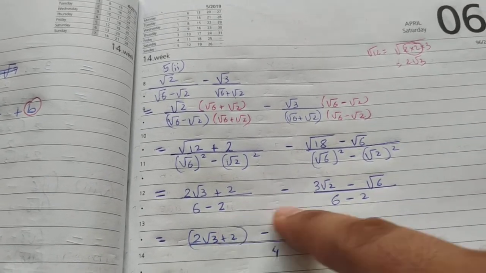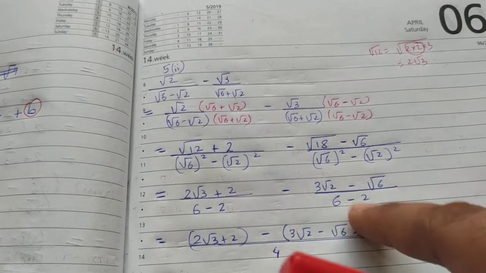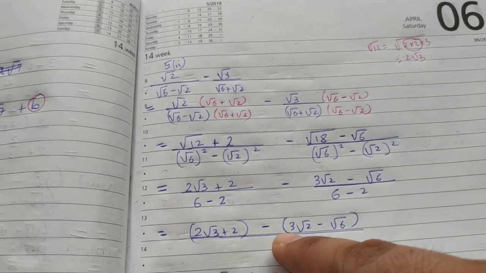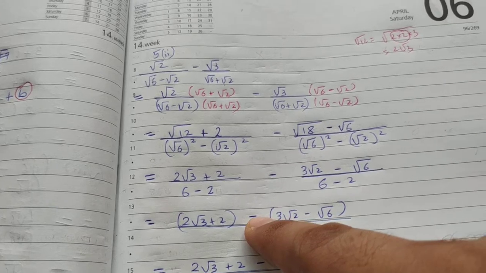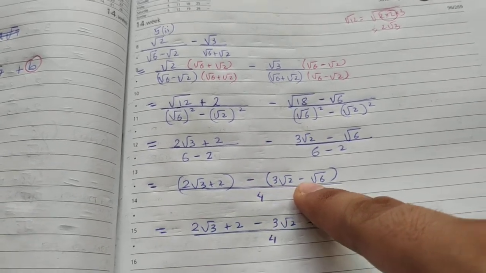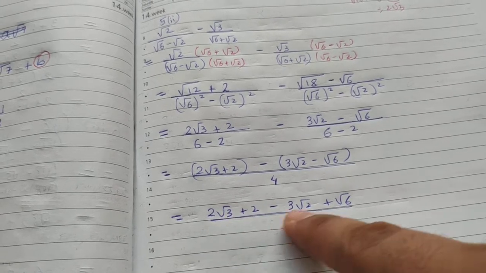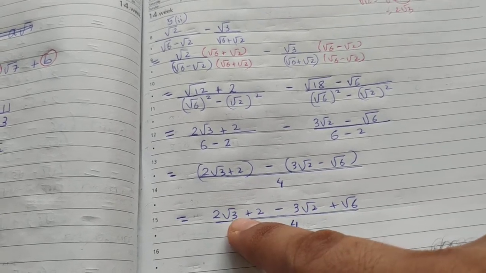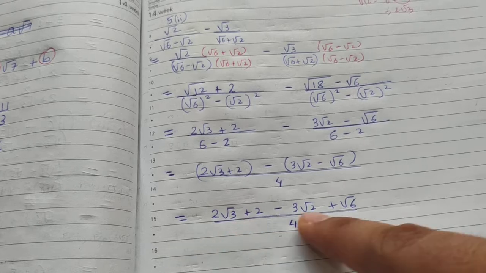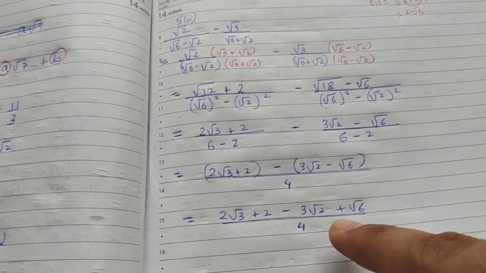And the denominators are same, 4. So we can take the numerators together. But don't forget the brackets because there is a minus sign outside. So this inside sign will change. Now can we cut something or take something common or add or subtract anything? No, they are all unlike terms. So this is the final answer.